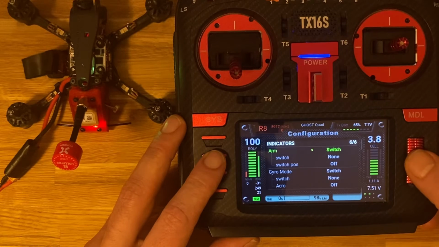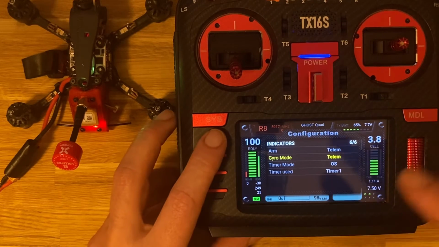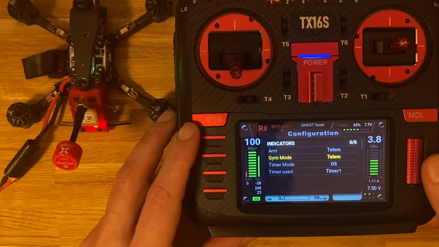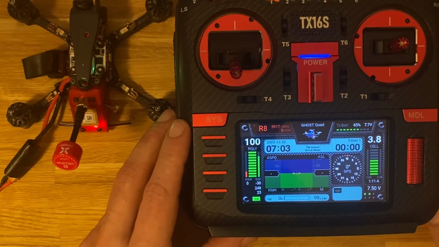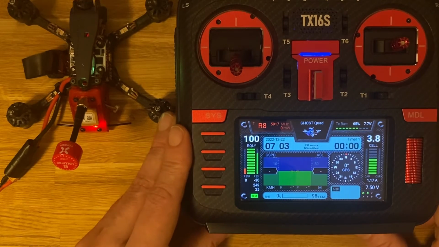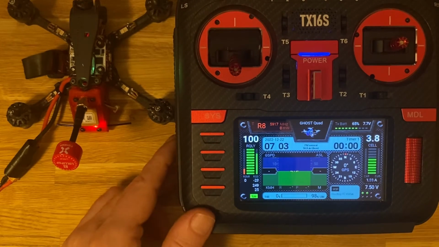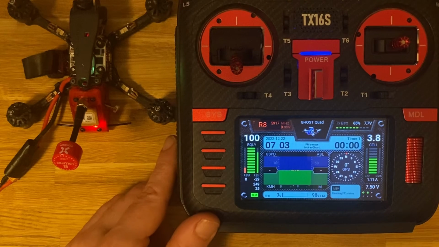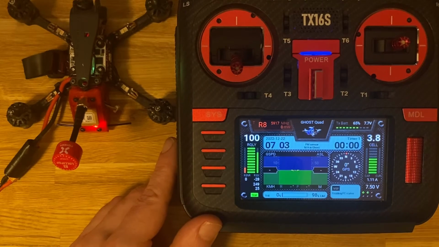So even if I go to telemetry and I say, okay, show me arm and gyro mode based on actual craft status, it displays, sorry, flight mode sensor is not available in Ghost. I've talked to the guys, they may implement this.